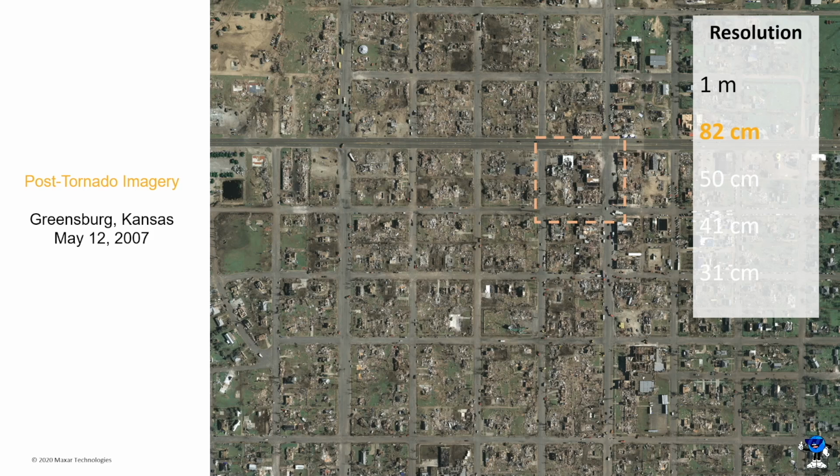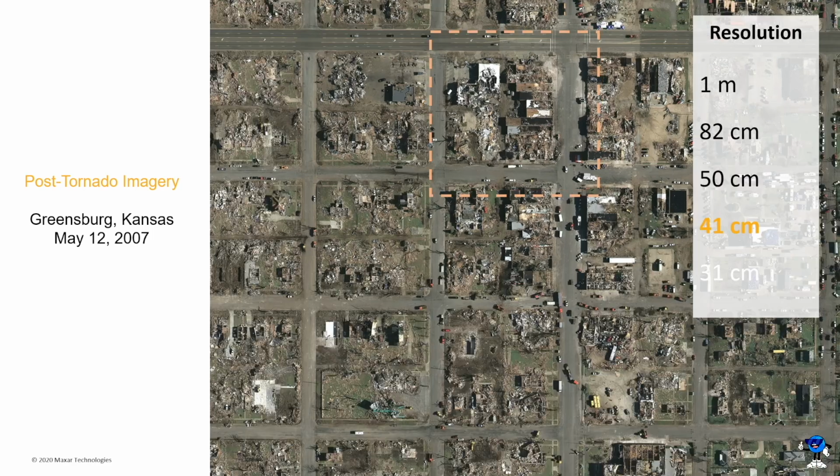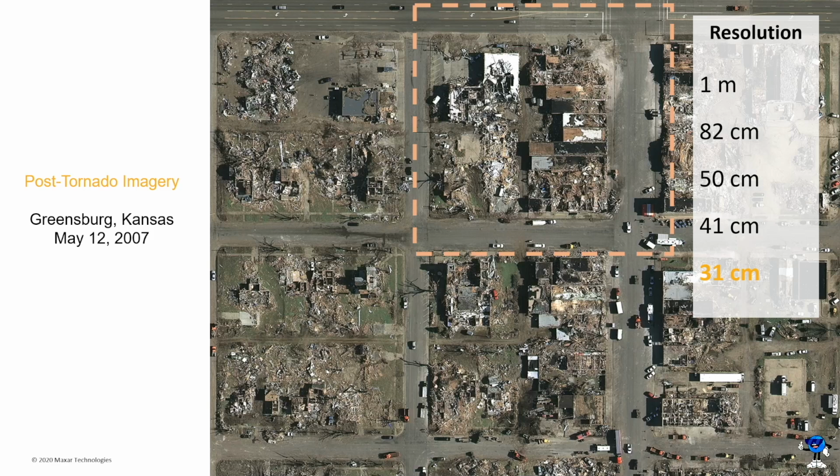Here is Greensburg at 0.82 meter or 82 centimeters, which is the resolution that the IKONOS satellite collects. Here it is at 50 centimeters or half a meter. We're able to get out more detail related to assessing property damage or documenting losses. Here it is at 41 centimeters, which is the resolution that GeoEye-1 collects. And here we are at 31 centimeters, which is the resolution that WorldView-3 collects.